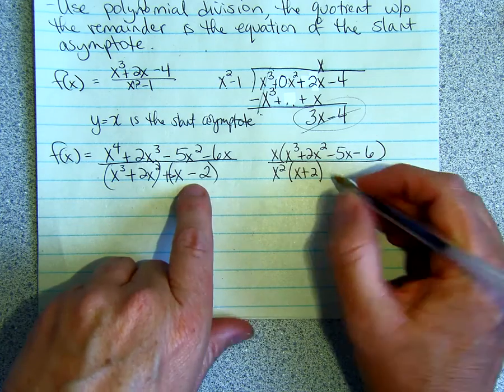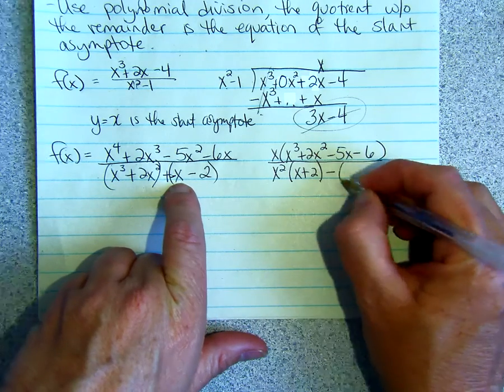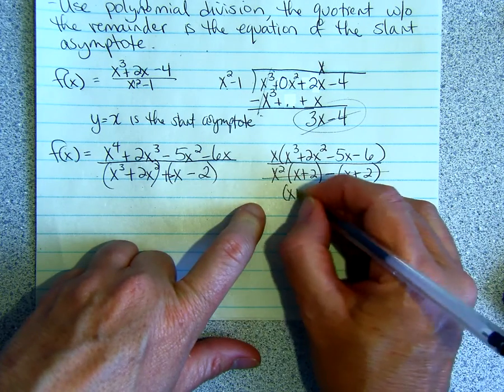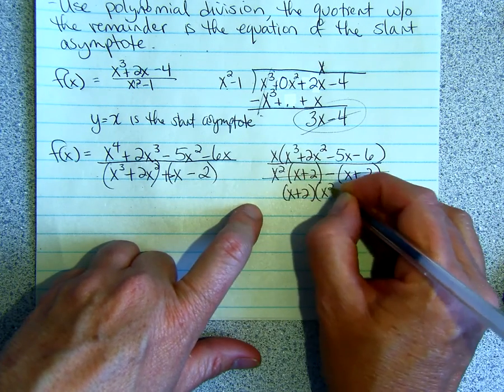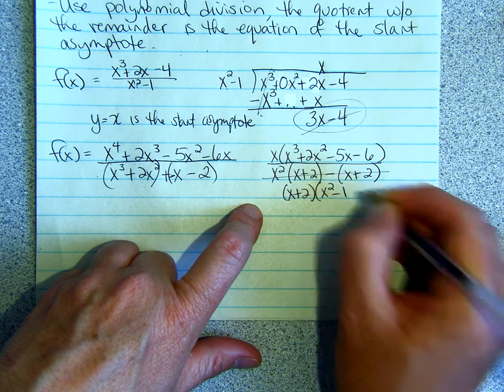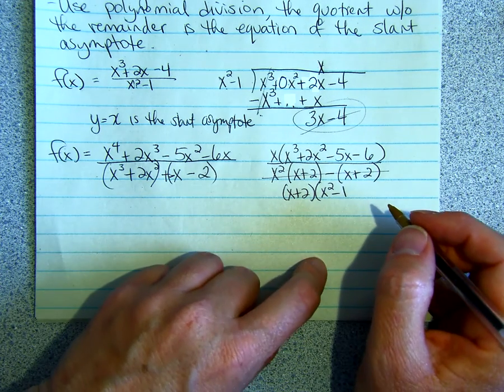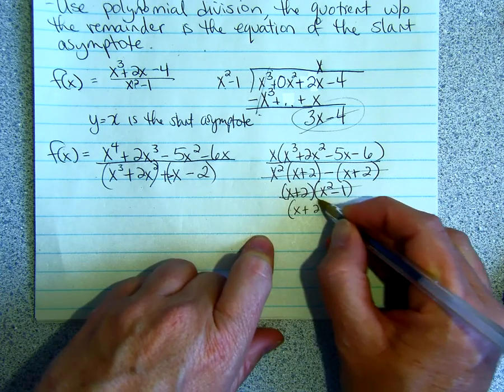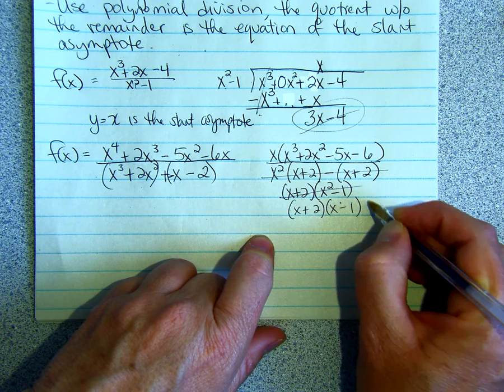And here we can take out a negative 1, and we're left with x plus 2. So then when we factor this, we get x plus 2, x squared minus 1. X squared minus 1 is just x minus 1, x plus 1.